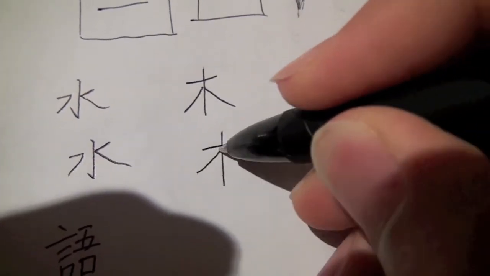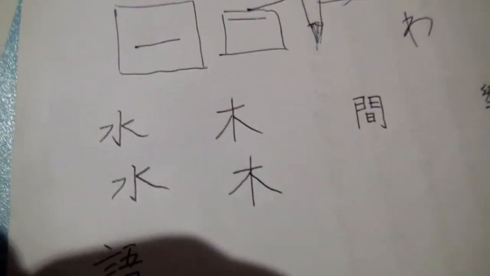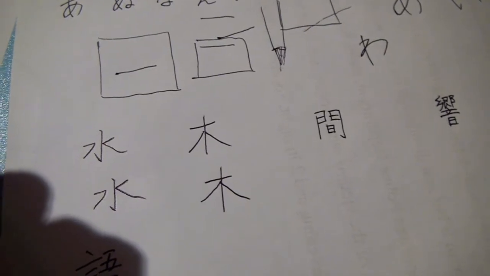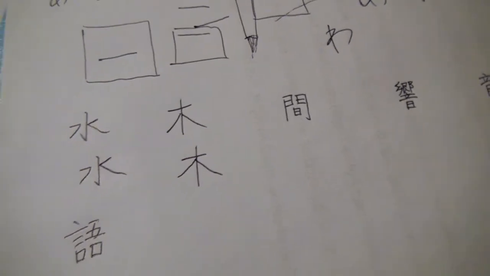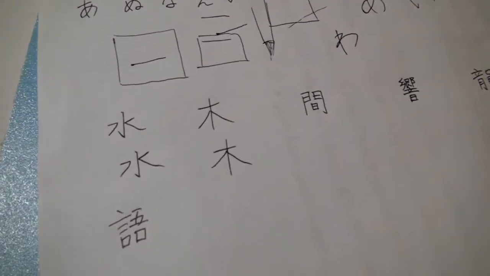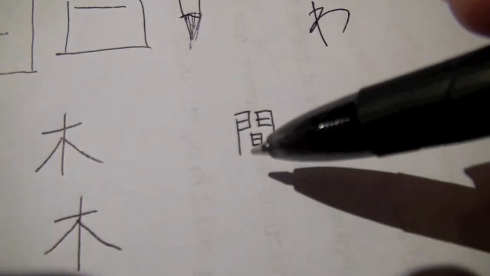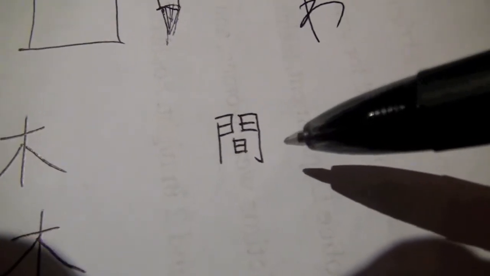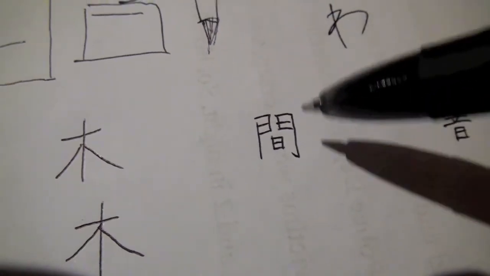So this kanji also, I know writing kanji is really difficult, especially for people from countries that don't use kanji, not like China or maybe Taiwan. Western people are not used to writing kanji, right? So this kanji, if you write this kanji, how do you write this? This is a kanji that means space, or between, or period. So how do you write this kanji?